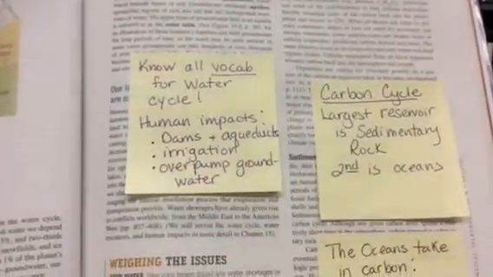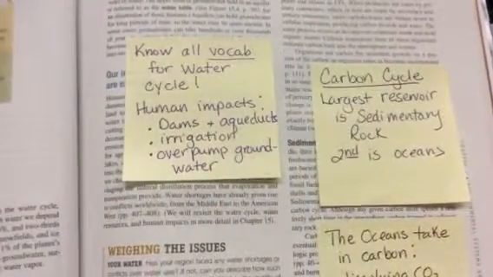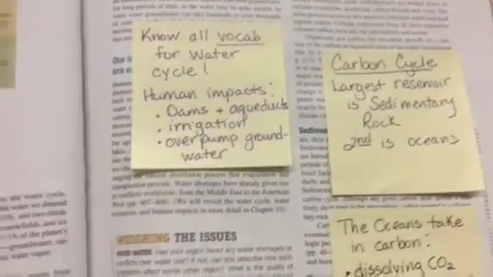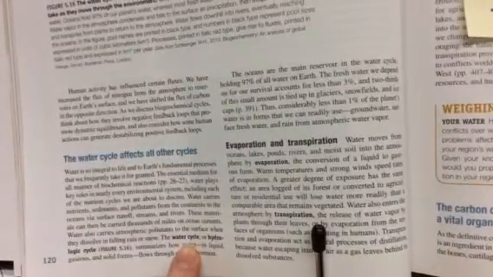So over here I have a sticky note on page 121 that says know all the vocab for the water cycle. And where is the vocab? Well, let me go back over here to 120, and you can see here we have the water cycle is also known as the hydraulic cycle. So the AP test might call it either one, it just sort of depends.